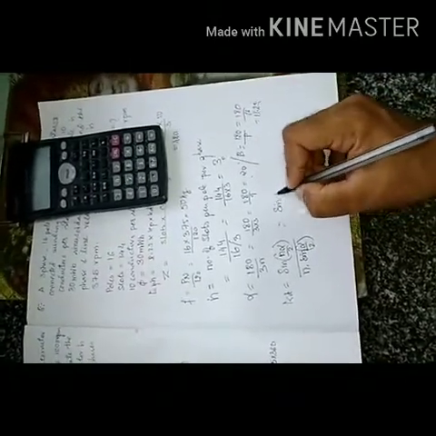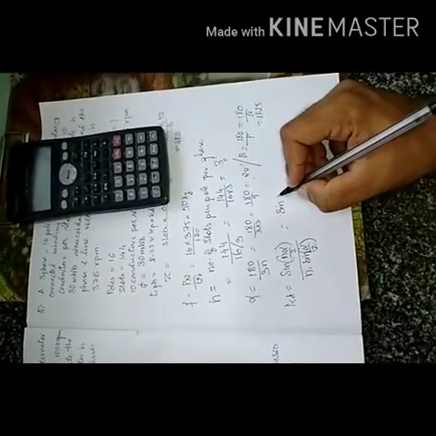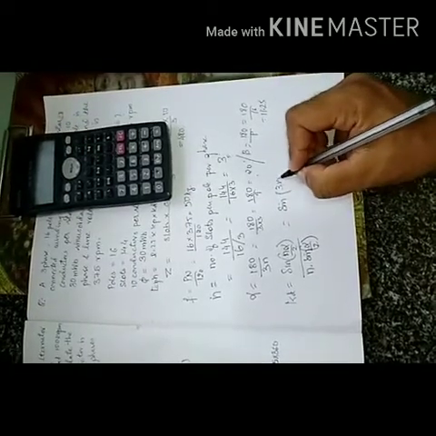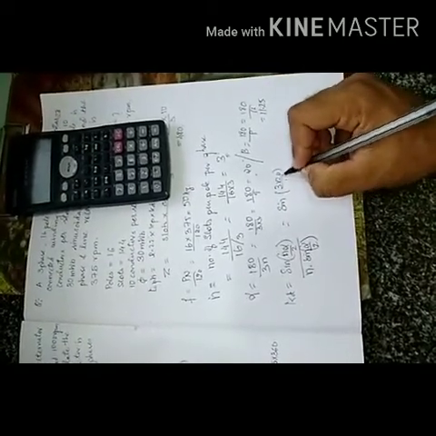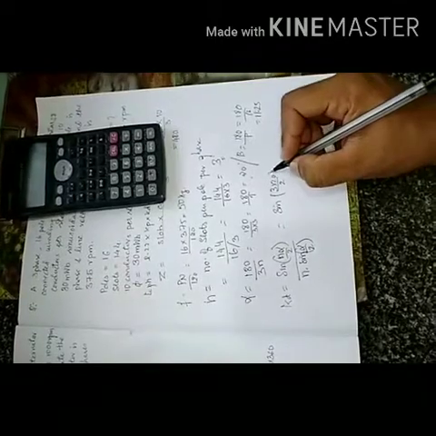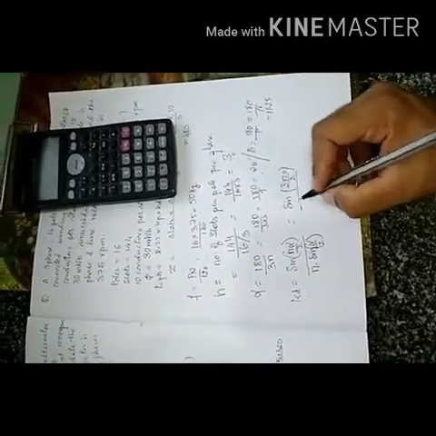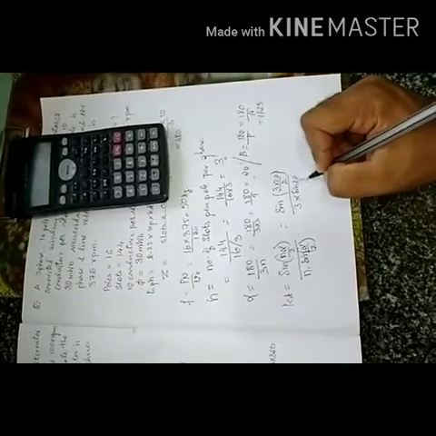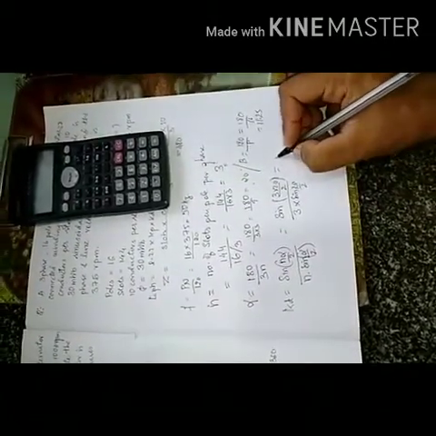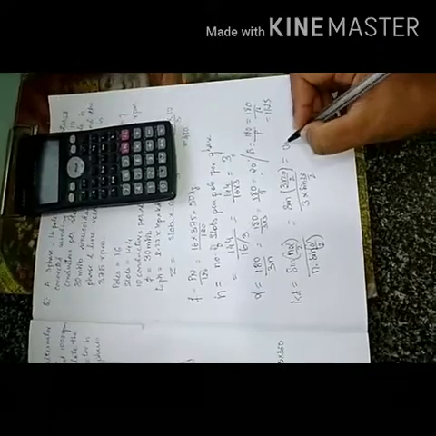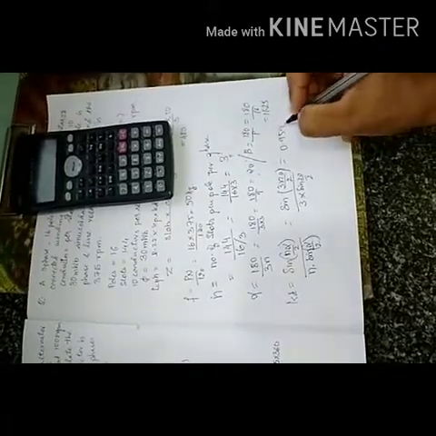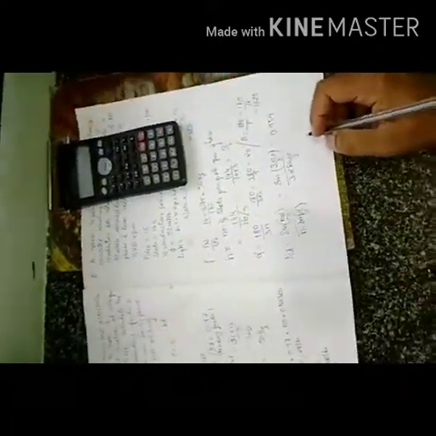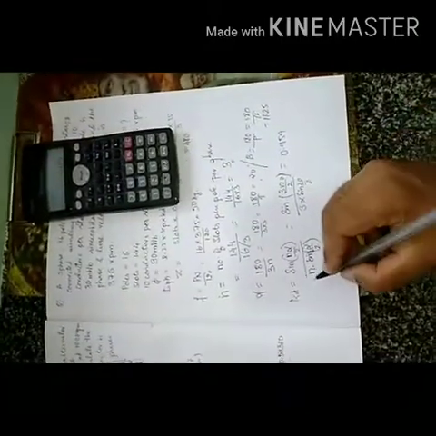So sine of 3 into 20 divided by 2, divided by 3 into sine of 20 by 2. We get the answer as 0.959. You just try to calculate, you will get the answer.